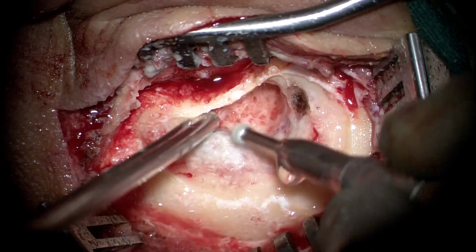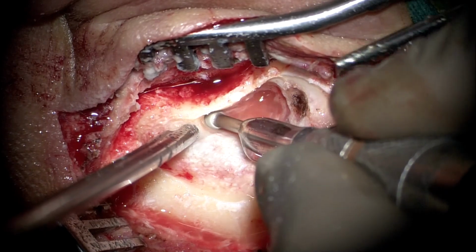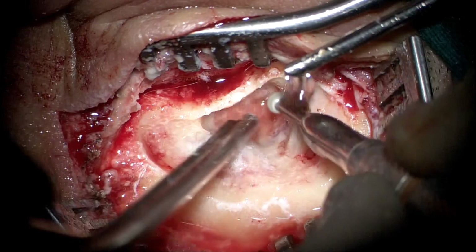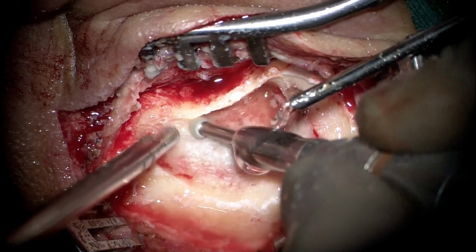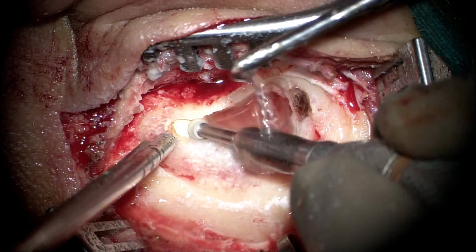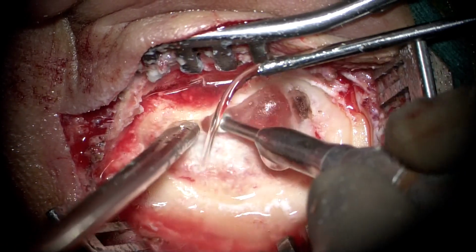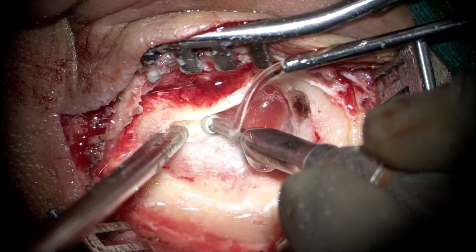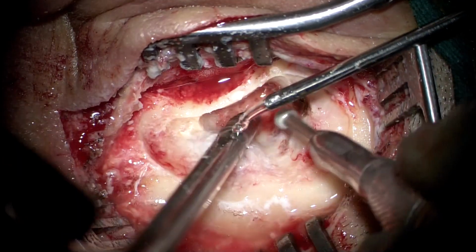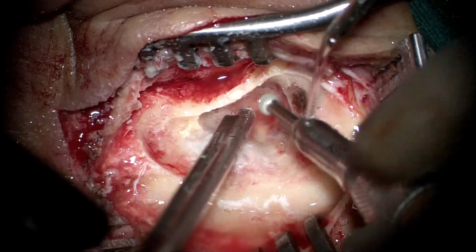So our goal here is to completely unroof the sigmoid sinus. We're not going to use any Bill's Island here because that is not enough to generate the kind of space that we desire, and we'll see that in time. So as you can see in this sclerosed mastoid, there are no cells here inferiorly. The tip is not pneumatized, and this thick block of bone has to be drilled cautiously and slowly with the right size burr to achieve the complete exposure of the sigmoid sinus from superior to inferior.